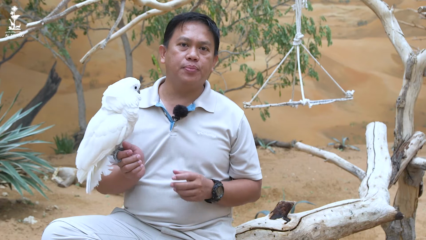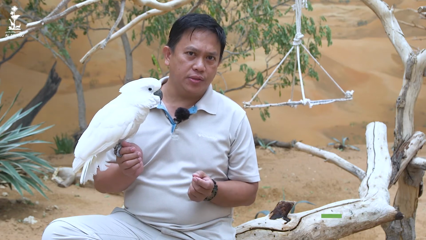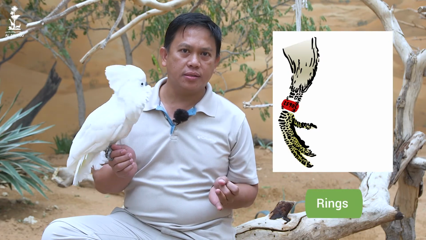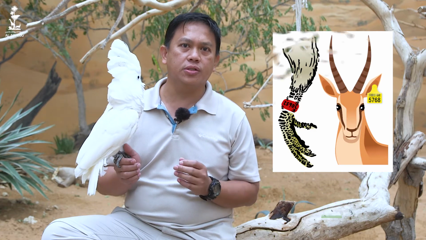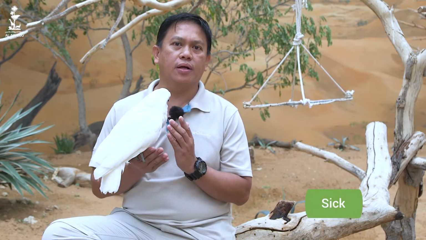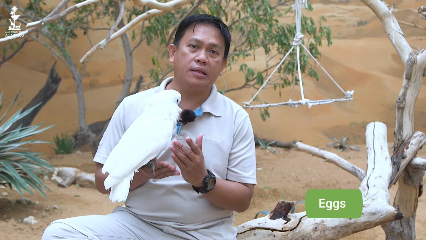In our zoo, we give the birds identifications such as names and rings and tags, because we use this to monitor the birds and to identify them from one another. Sometimes we need to monitor the health, and if they get sick, or how many eggs they lay.